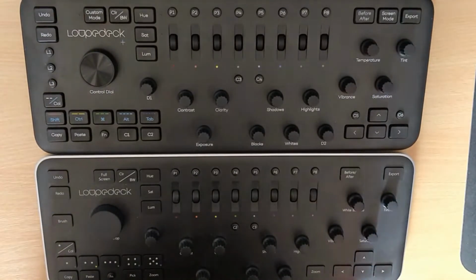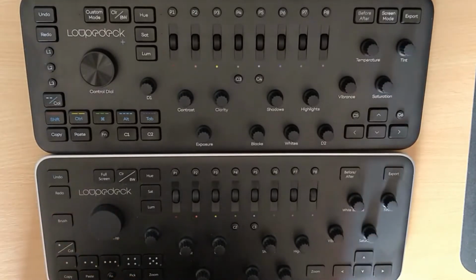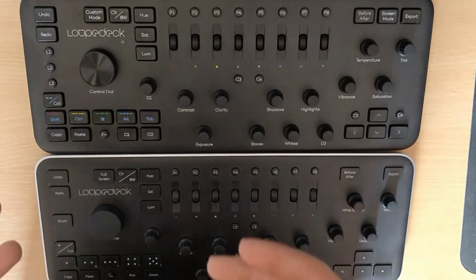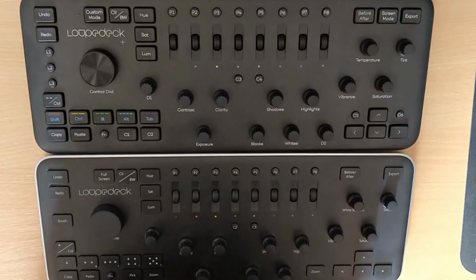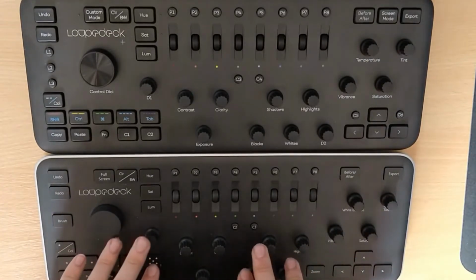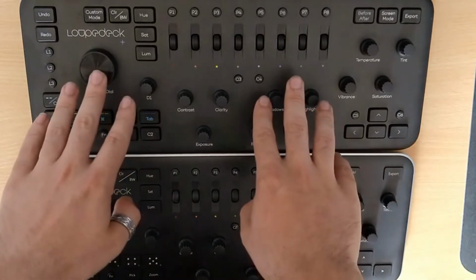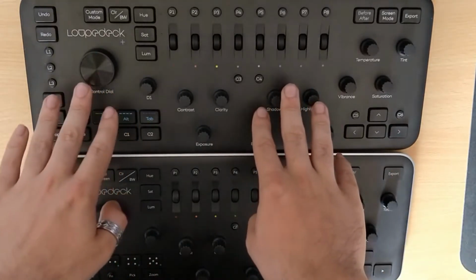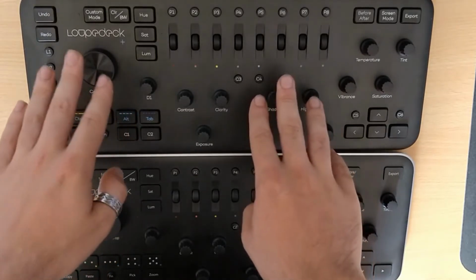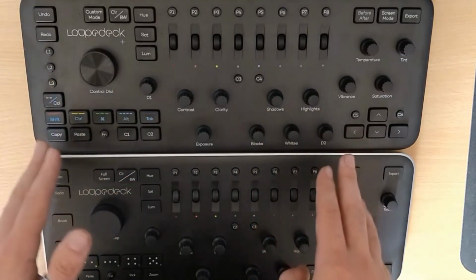This series is aiming to give a bit more information for people who are particularly thinking about purchasing the Loupedeck, or already have one and want to learn a bit more about how to make the best use of it. As you can see, we've got two versions of the Loupedeck here. This one is the original version with the silver outline, and this one's the Loupedeck Plus, which is the newer model and has a lot more features, which I'll go into in later videos.